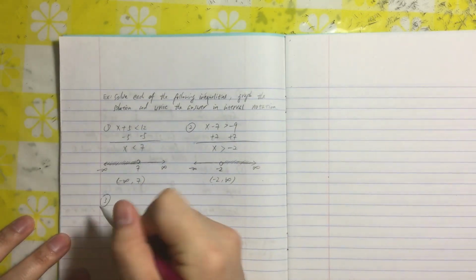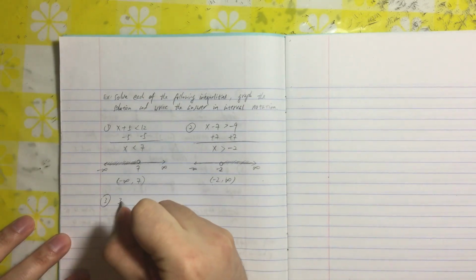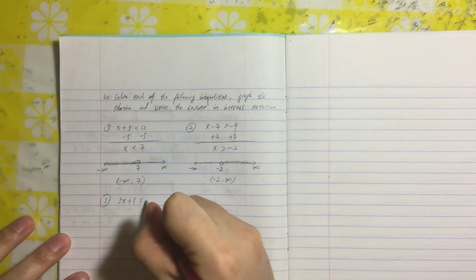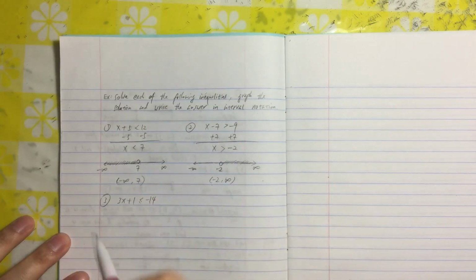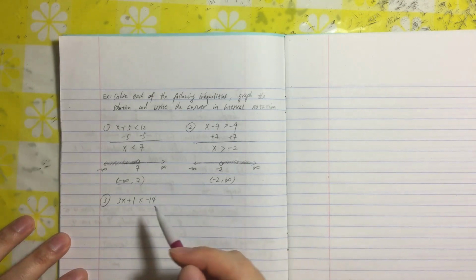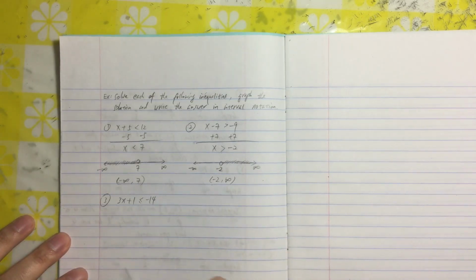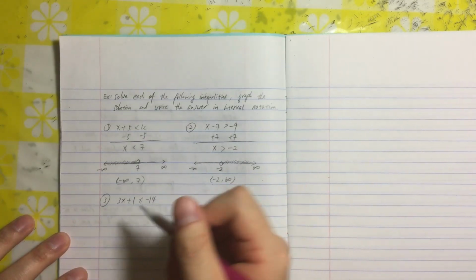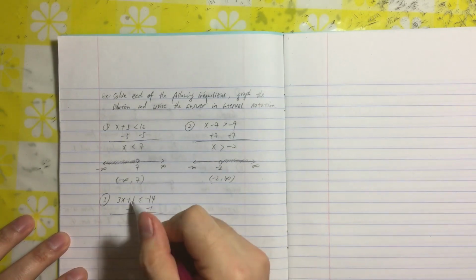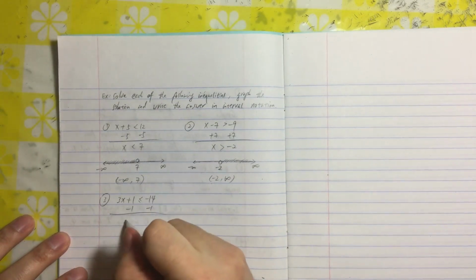Next, 3x plus 1 is less or equal to -14. The way to solve inequality is very, very similar as solving equations. Try to get x by itself. I can first of all subtract 1 from both sides. On the left side, positive 1, negative 1 can cancel. You get 3x by itself.